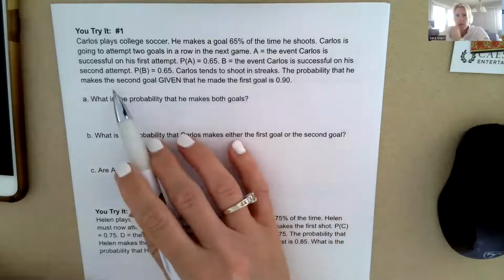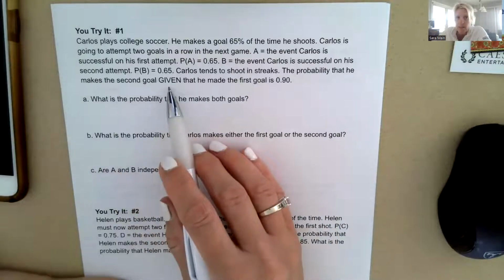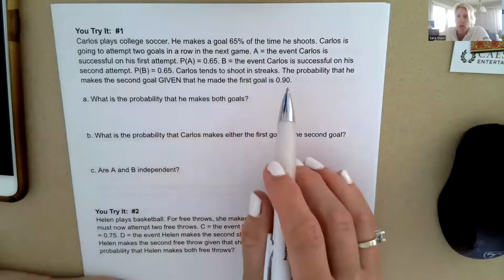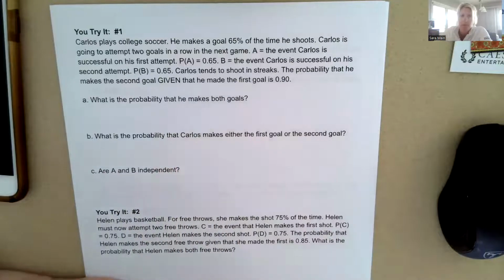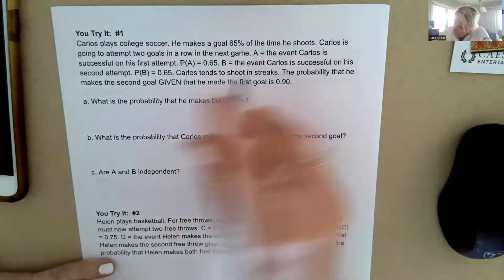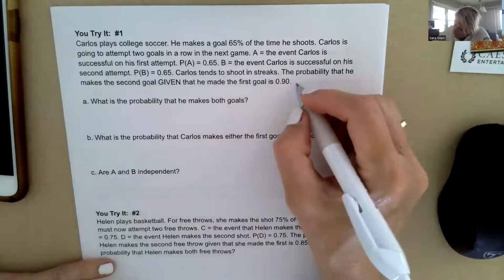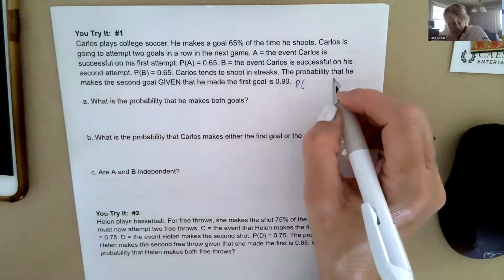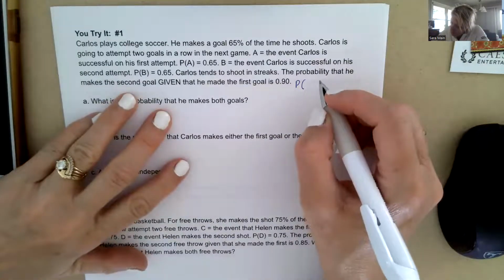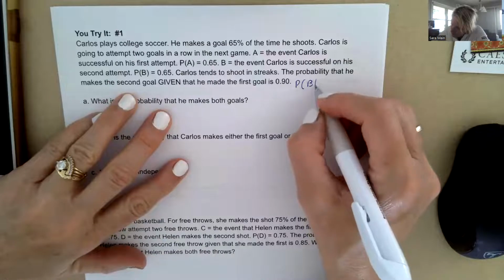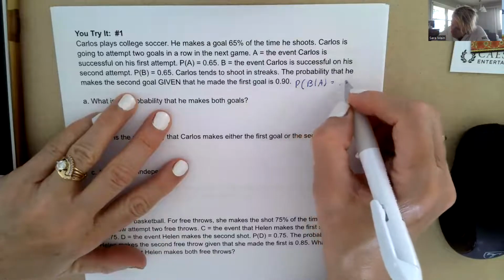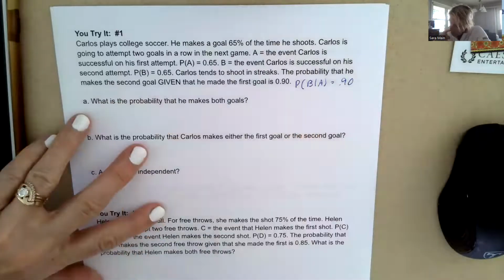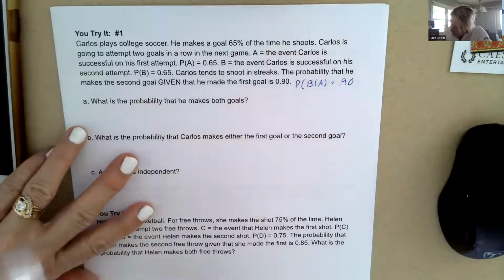The probability that he makes a second goal given he made his first goal is 0.9. So this last statement is the probability of B given A, which is 0.9. What is the probability that he makes both goals?